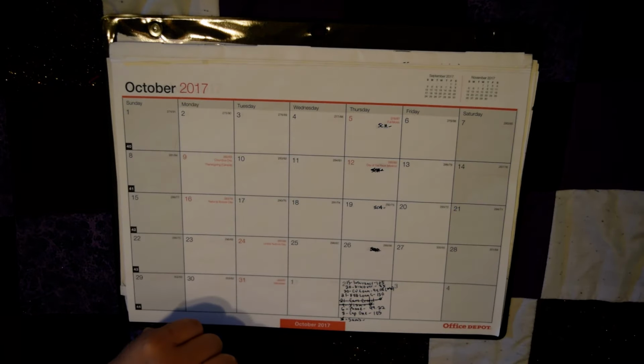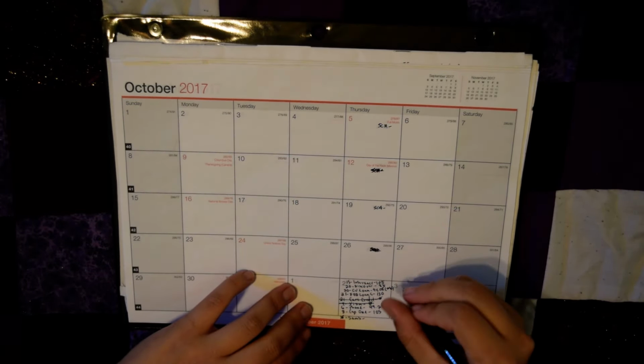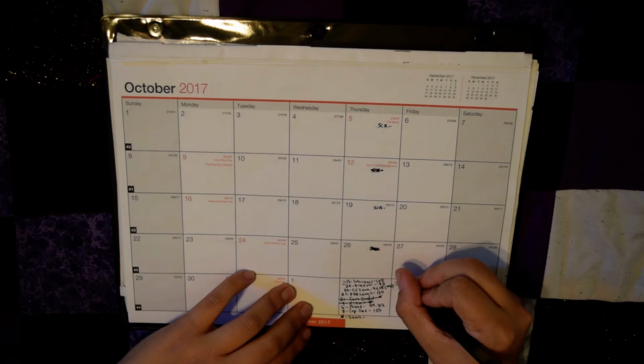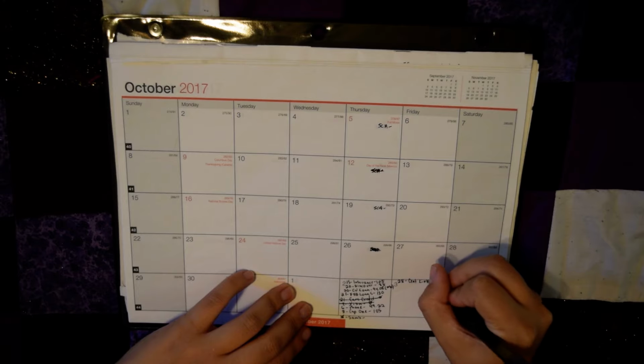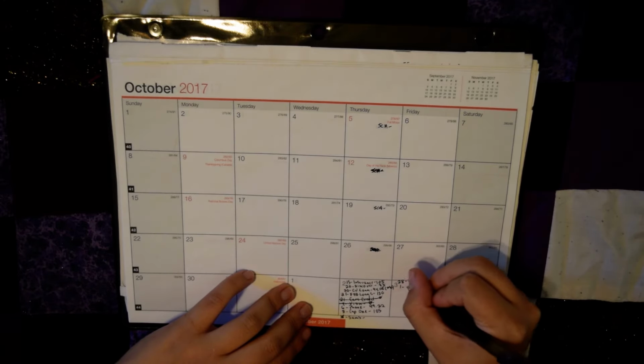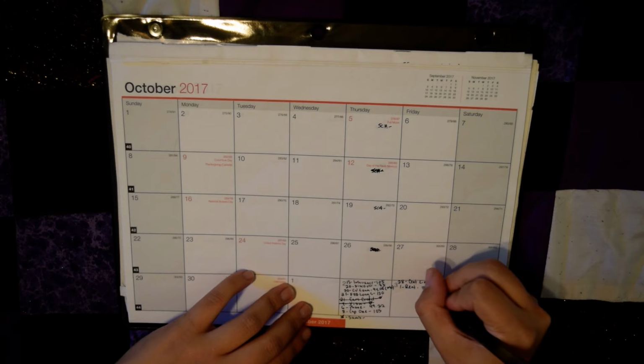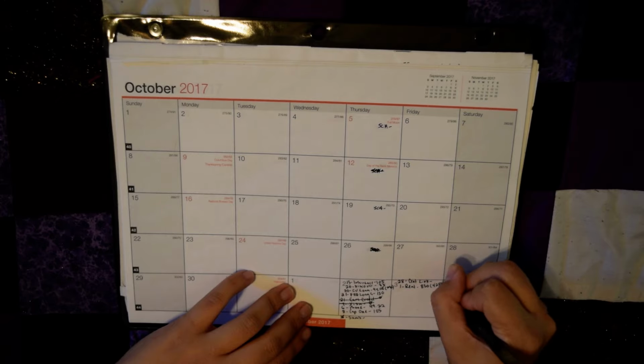Now, on to the household bills. I don't have any of these so far. The 28th is CenturyLink. Don't have that. The first is rent, which is $850, or $425 each.